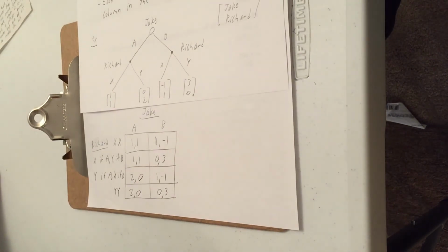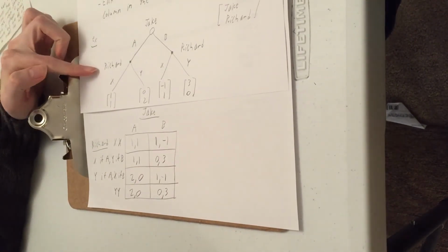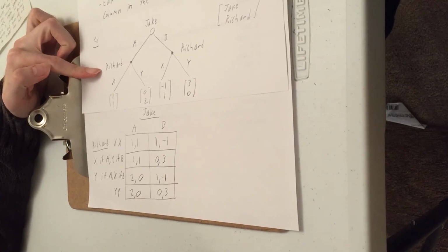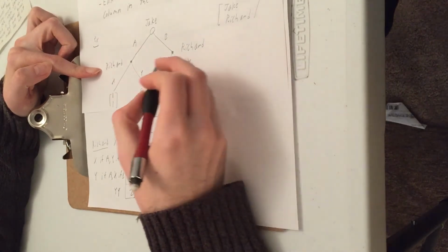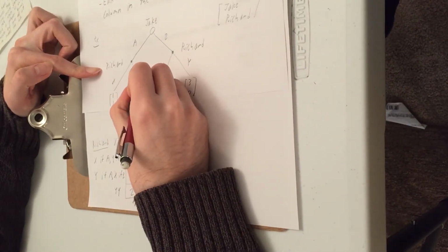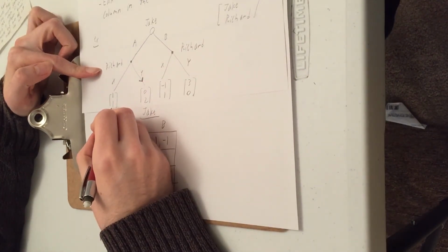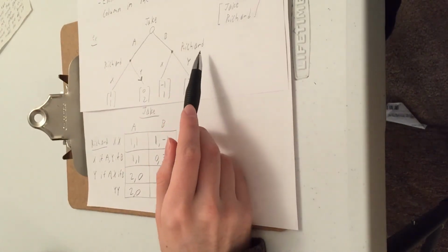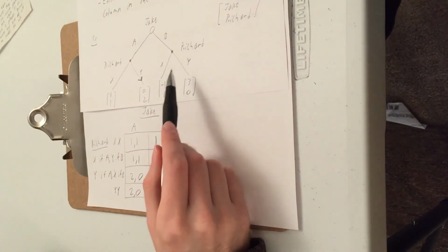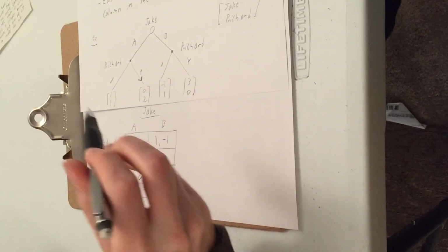Let's start with rollback. So you start at the end and you work your way to the beginning. We have Richard over here. Richard's payoffs are on the bottom, so he cares about that bottom number. He'd rather play Y and get 2 than play X and get just 1. What about over here? So Richard could play X and get 1. That's better than playing Y and getting 0.